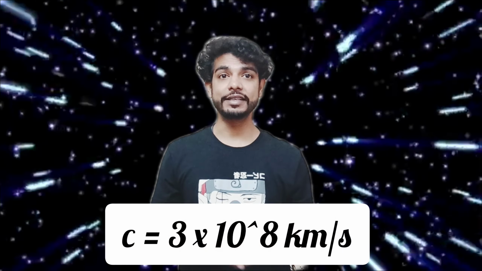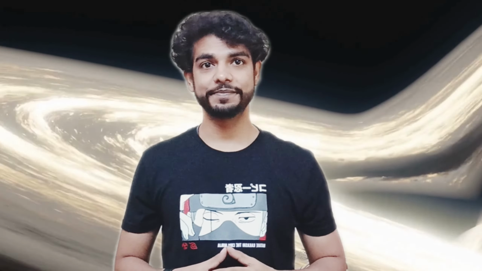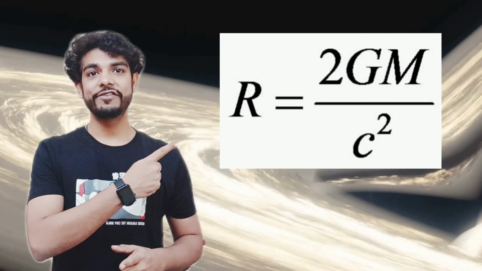The velocity of light is the maximum velocity achievable in nature. Now imagine an object so massive that even light cannot escape its gravity. What will be the radius of this region beyond which the light won't be able to escape this object's gravity? We can calculate the radius of this region by rearranging the escape velocity formula. This radius is called the event horizon of this black hole.